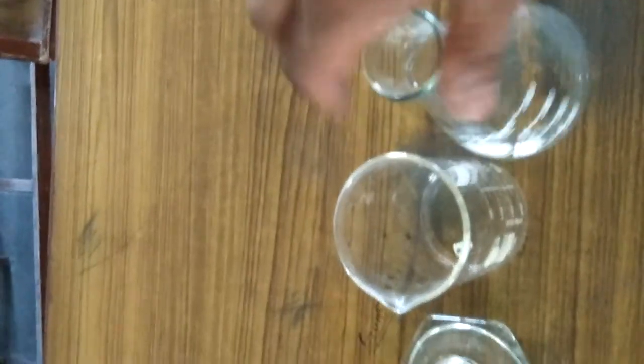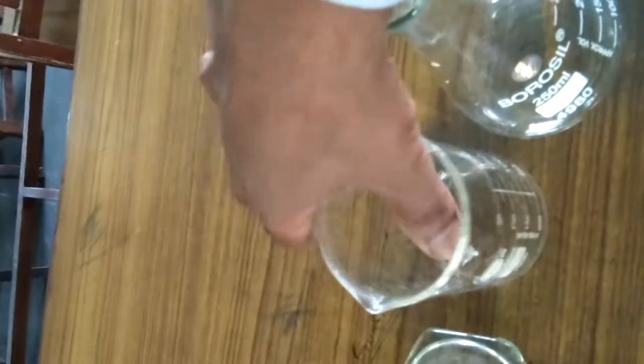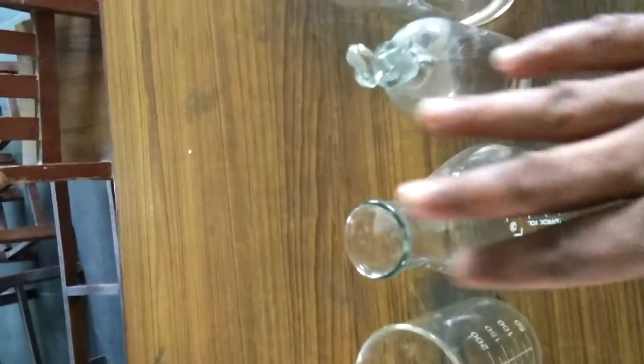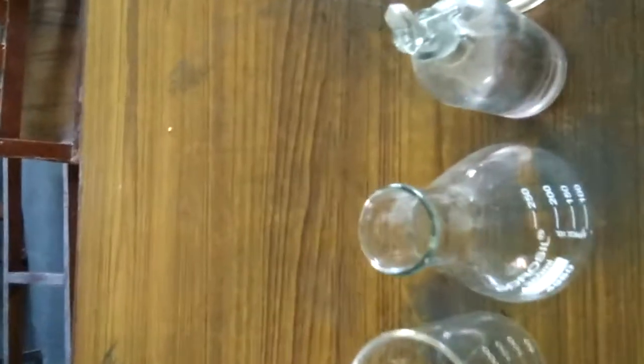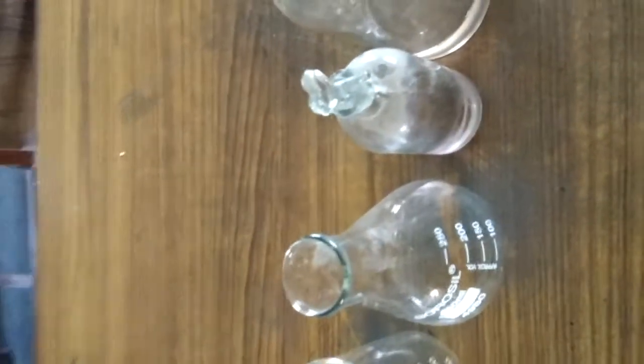Students, it is also graduated here. This is a graduated conical flask, and this is a graduated beaker. There are different types of beakers and different sizes of conical flask. Students, a conical flask is used for titration and analysis of liquids and solids.